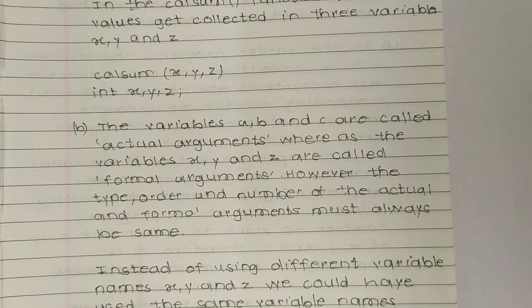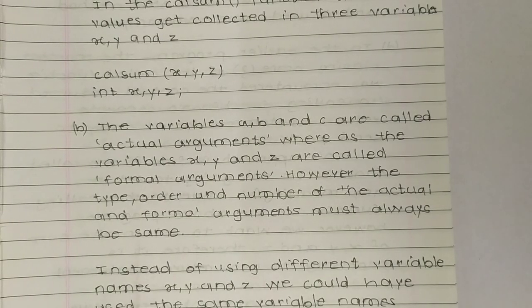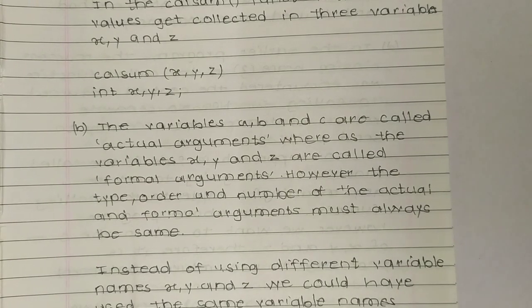These a, b, c values are considered as x, y, z by the compiler. Now the variables a, b, c are called actual arguments, whereas the variables x, y and z are called formal arguments. So x, y and z were formal arguments and a, b, c were actual arguments.